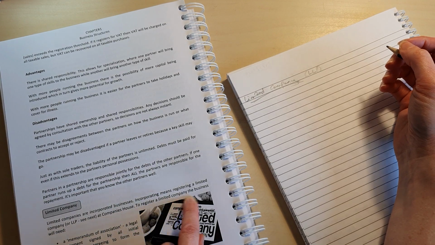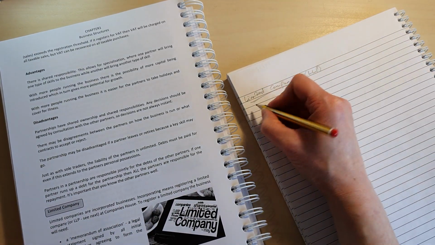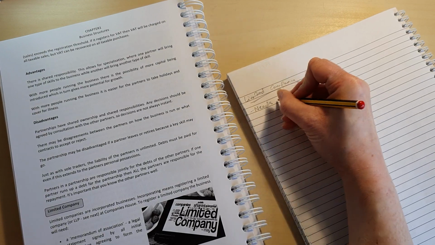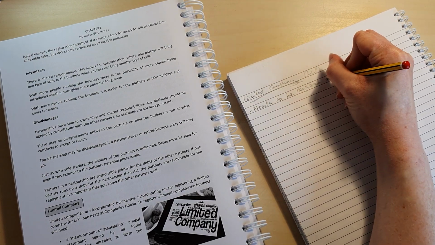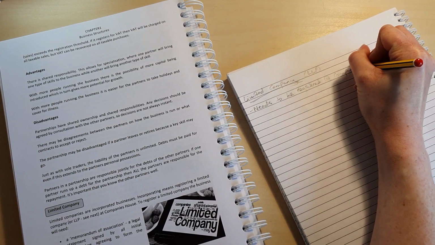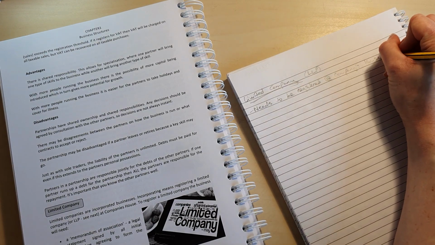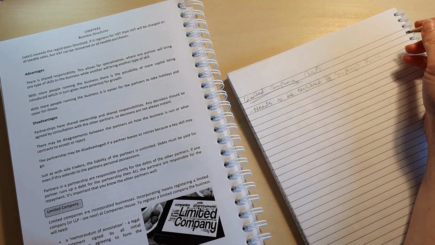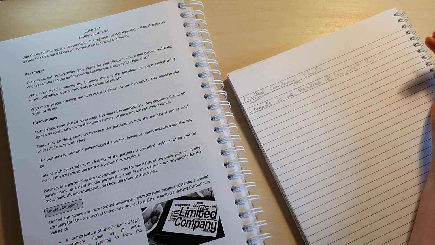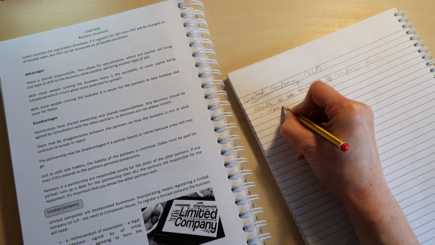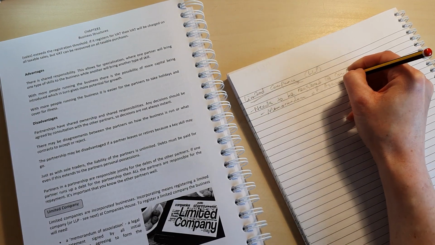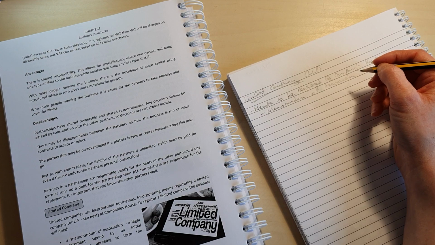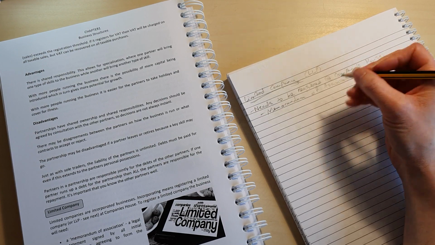At Companies House, to register a limited company, the business will need a memorandum of association, a legal statement signed by all initial shareholders agreeing to form the company, and articles of association, written rules about running the company agreed by the shareholders and directors.